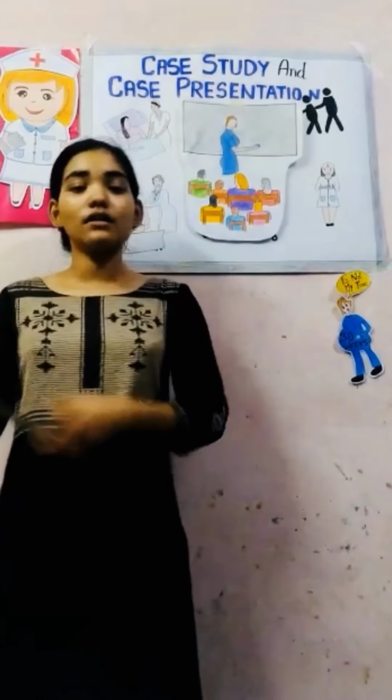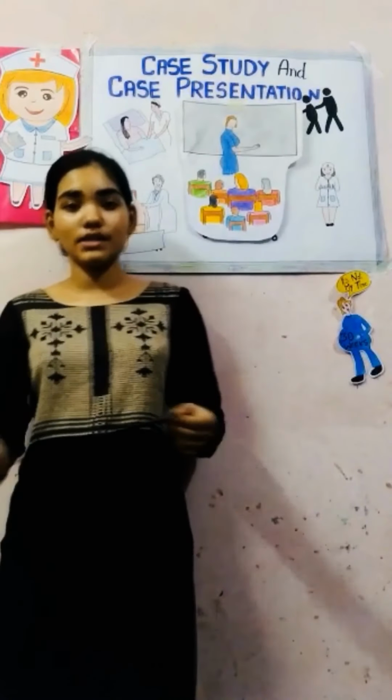For example, if you say a comfortable position should be given to the patient, which type of comfortable position should be given? Like Fowler's position or semi-Fowler's position if the patient is having tuberculosis. Like that you have to support your answer, support that goal of the nurse, to show why this thing is happening.